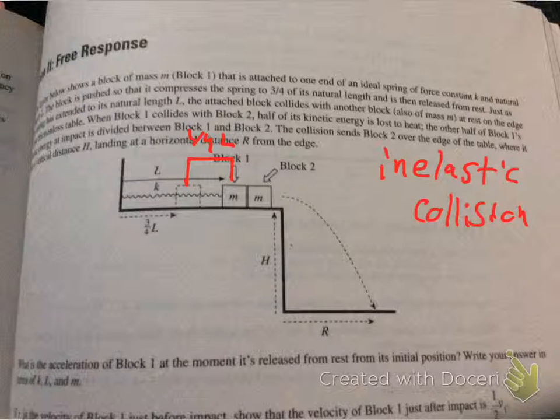Alright, here's a video solution for question number 1 in the 2019 AP Physics 1 Princeton Review. This is chapter 9 on oscillations.